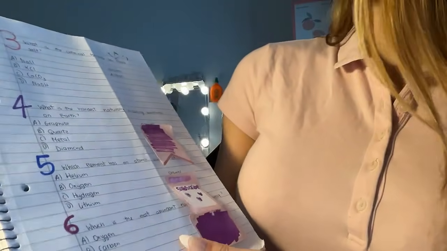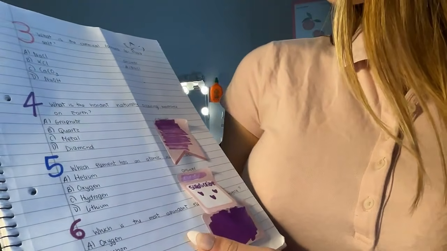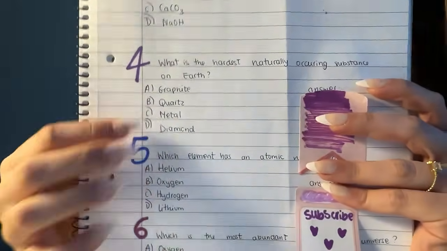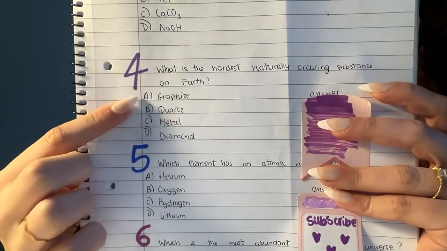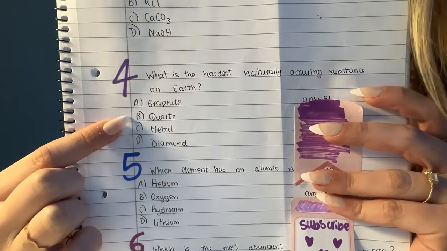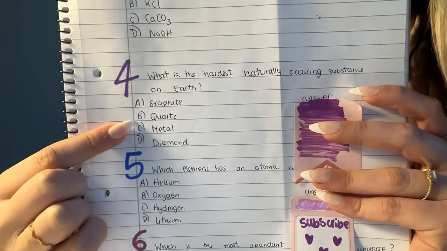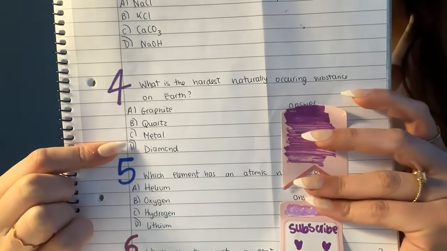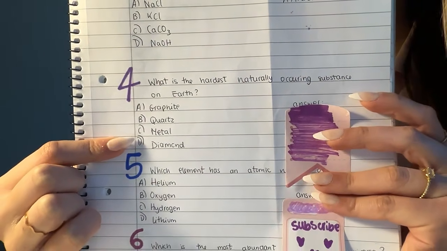Question 4. What is the hardest naturally occurring substance on Earth? So here are our 4 options. Is it A, graphite? Is it B, quartz? Is it C, metal? Or is it D, diamond? The hardest naturally occurring substance on Earth.